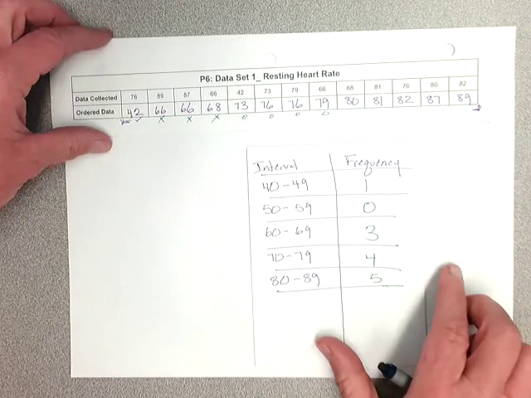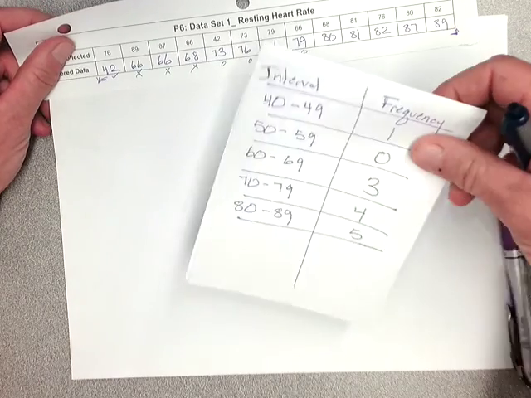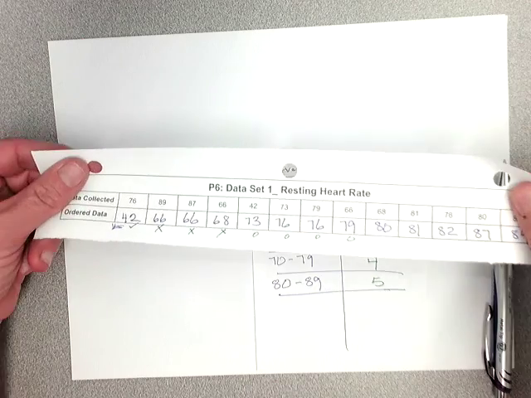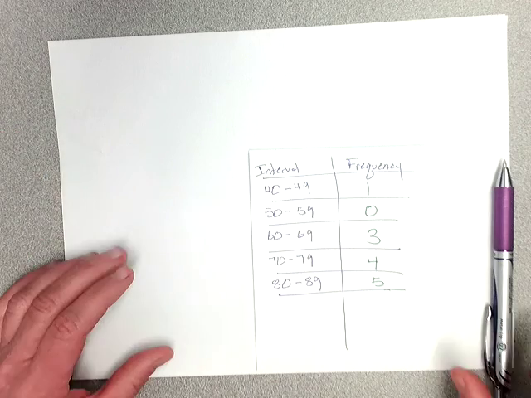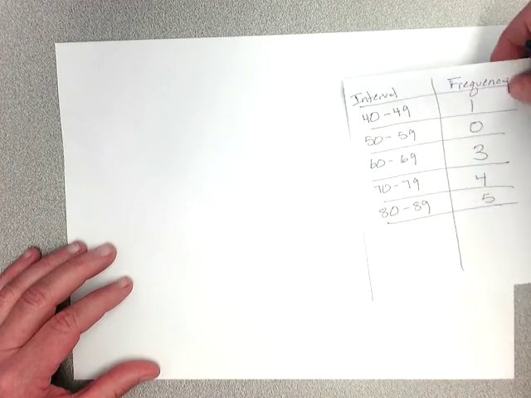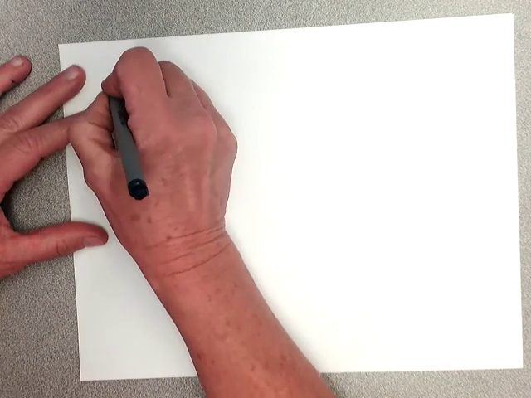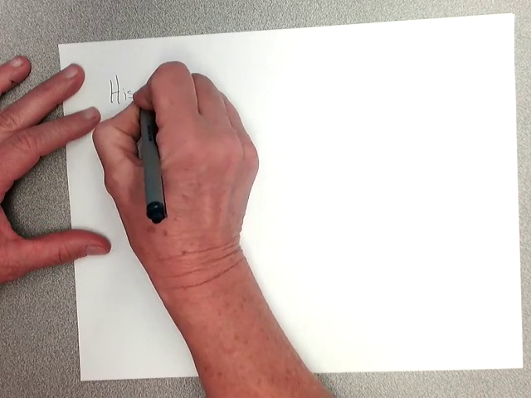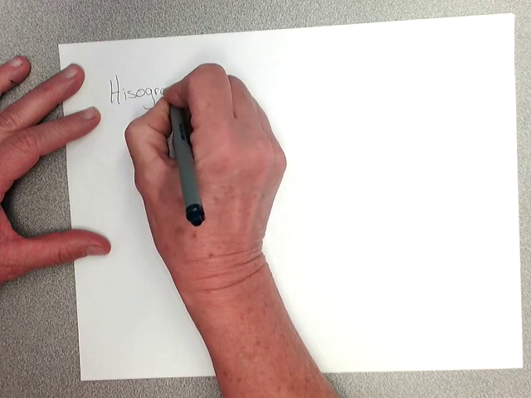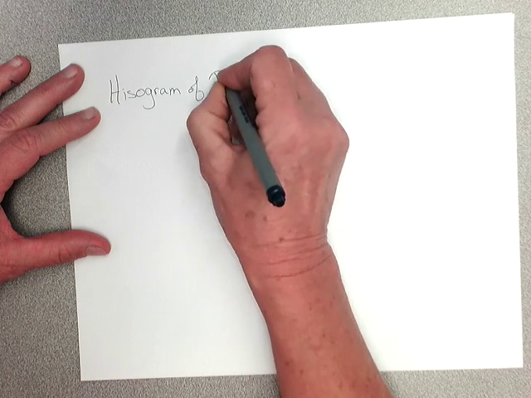All right, so now that I've got this information, I actually no longer need this one at hand. Don't throw it away, just set it to the side. I'm going to start by giving my histogram a title. Mine is relating to the resting heart rates of 6th graders, so that's what I'm going to title it, Histogram of resting heart rates.